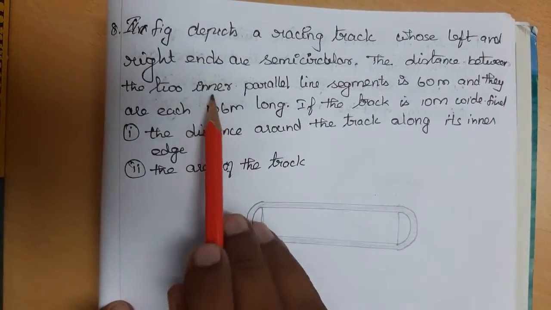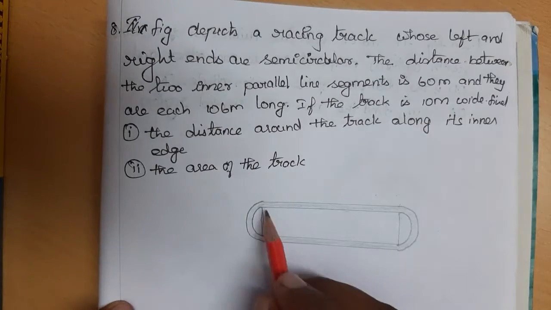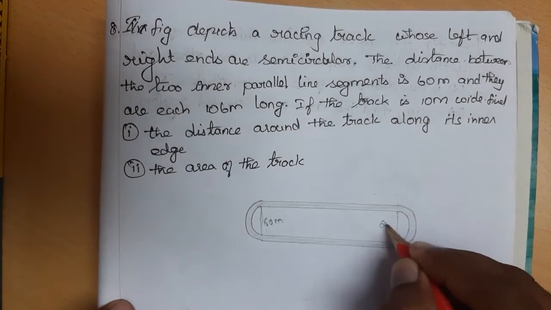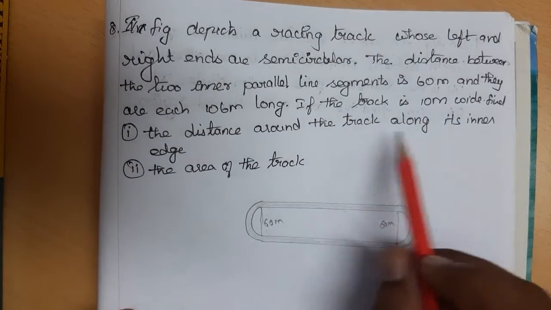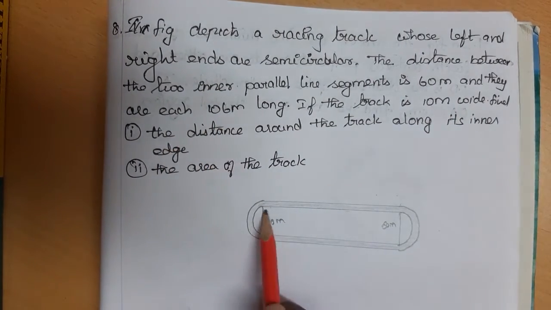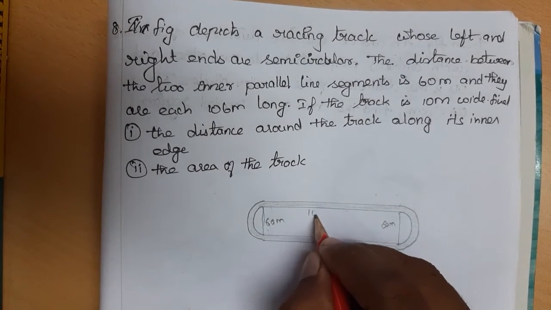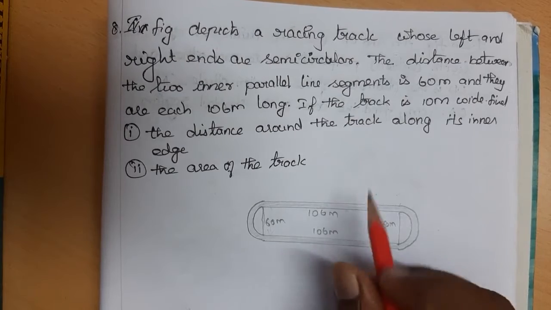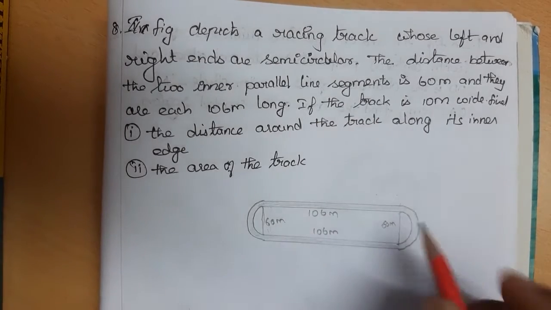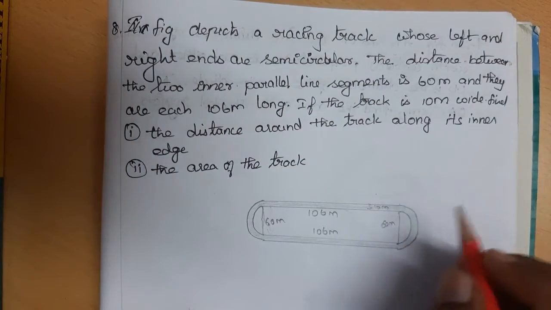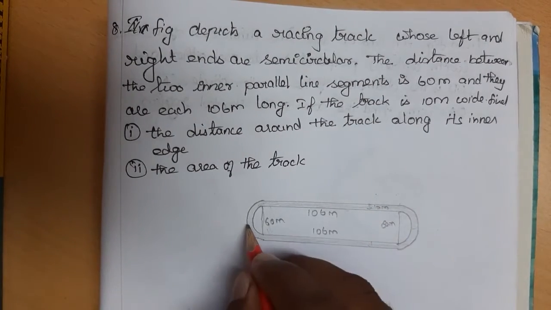So the distance between the two inner parallel line segments is 60. So this distance, they said, is 60 meter. It's parallel, so everywhere it's 60 meter. And they are each 106 meter long. So this parallel length is 106 meter long. This is also 106 meter long. If the track is 10 meter in width, this width is 10 meter. So here is also 10 meter, here is also 10 meter, here is also 10 meter.